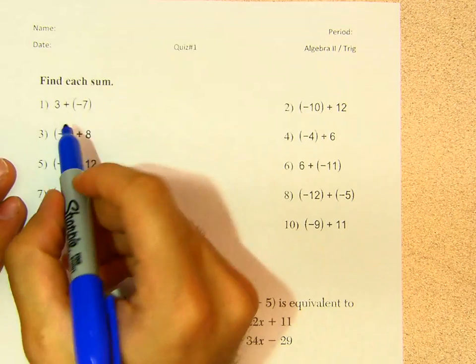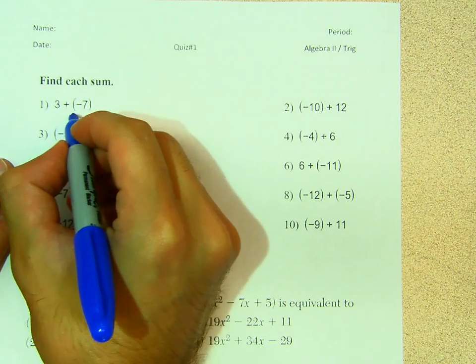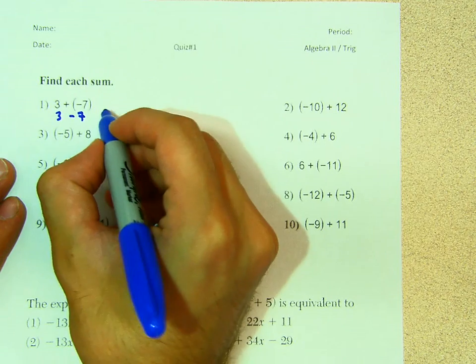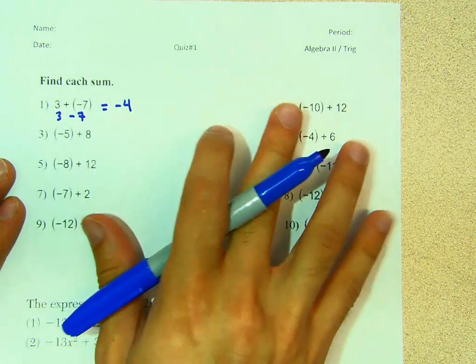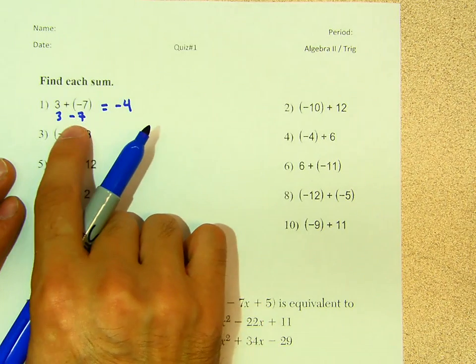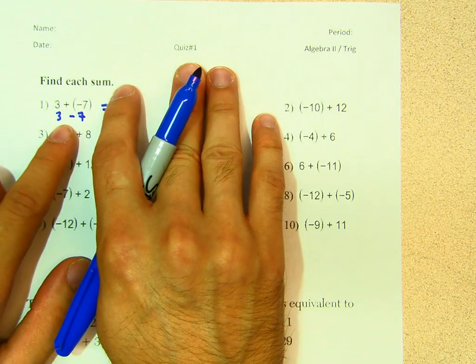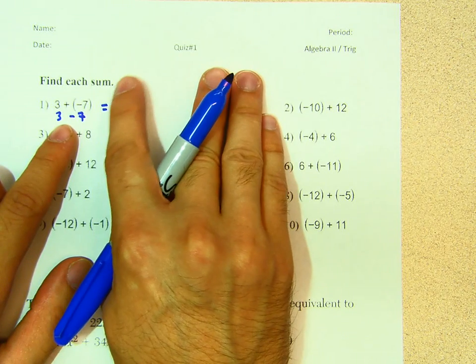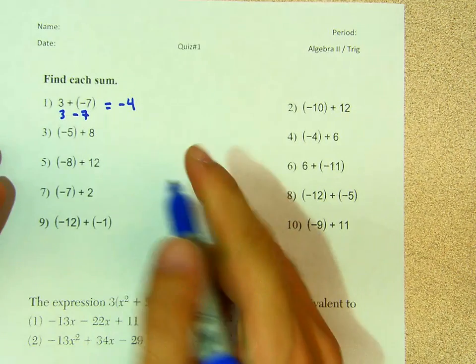Here, if you had this section, remember positive times negative is negative, so you have 3 minus 7. This is negative 4. For these, if you got these questions wrong, watch how I do it. You see here, I did 3 minus 7. The second I say this is 3 minus 7, pause the video, try and do it by yourself, and then I'll get the answer. I can't take too much time going over all this.